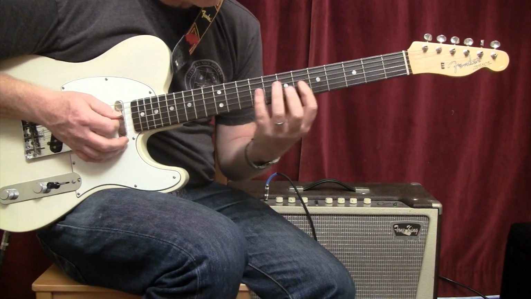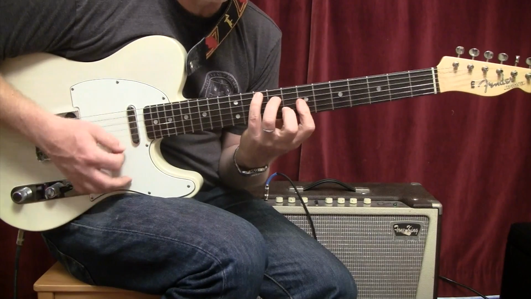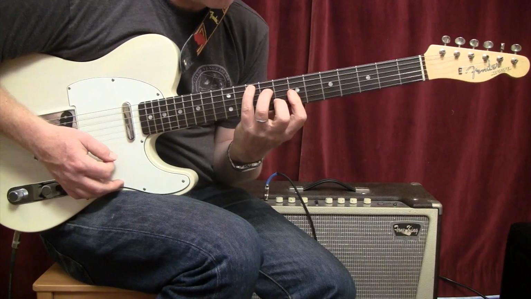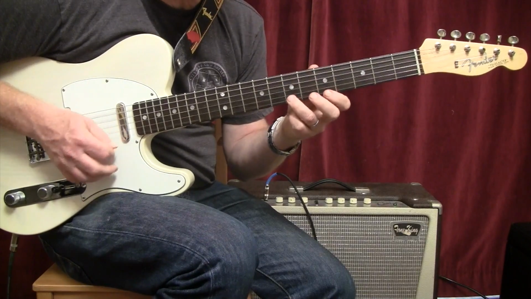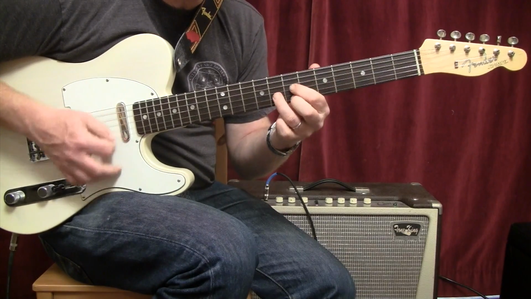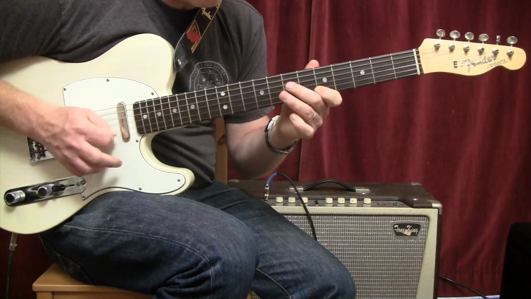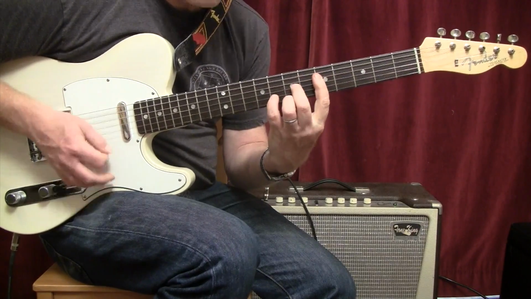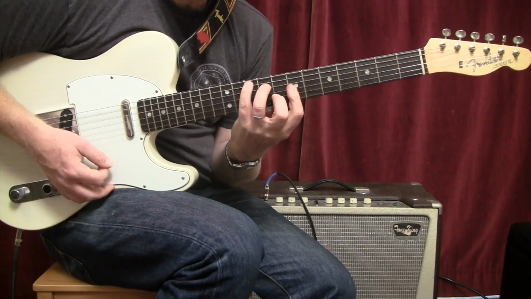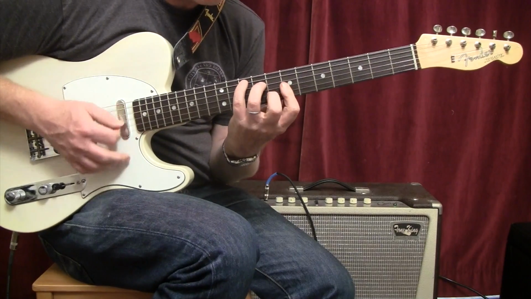I'll move up to the next one. We have this chord voicing. Now, back to this one. You can play that chord and now we move to the next voicing. We have our G chord like this.